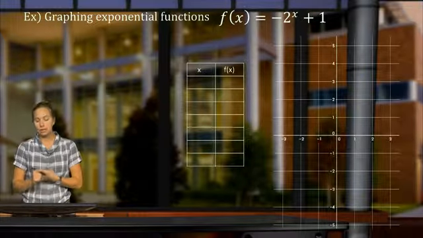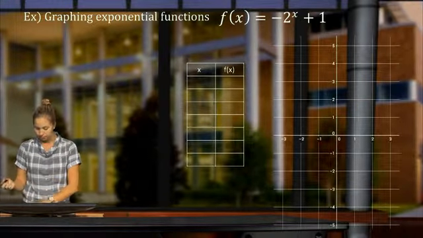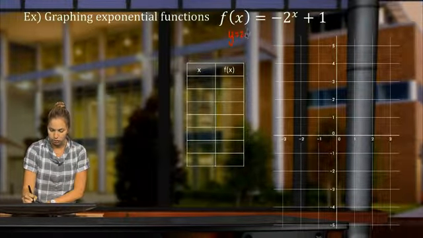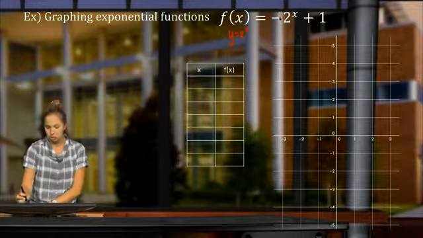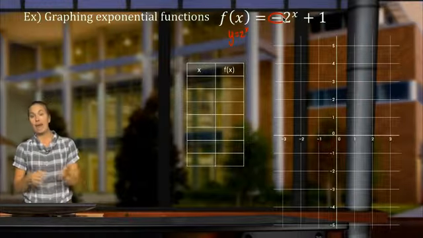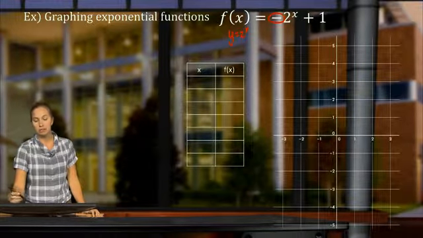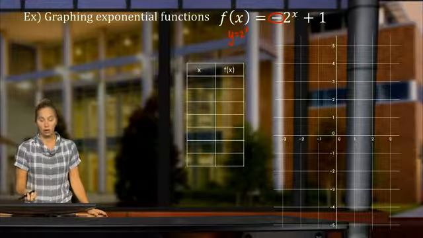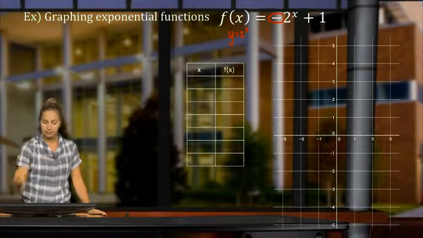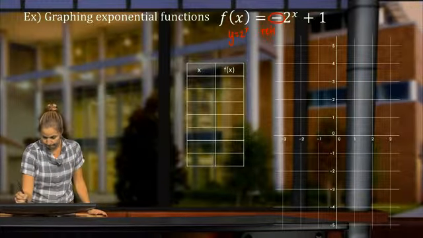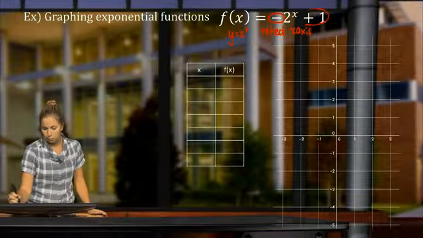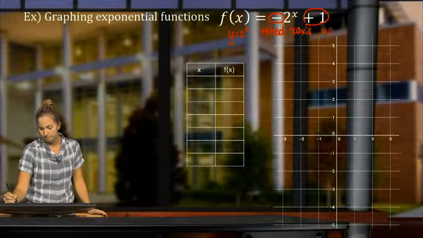f of x equals negative 2 to the x plus 1. Again, using that parent function of y equals 2 to the x, what are my transformations? Well, I have a transformation of this negative since it's affecting the output. Exponents, 2 to the x comes before multiplying by that negative 1. So it's going to be a vertical reflection, which reflects over the x-axis. And this plus 1 is going to shift it up 1.